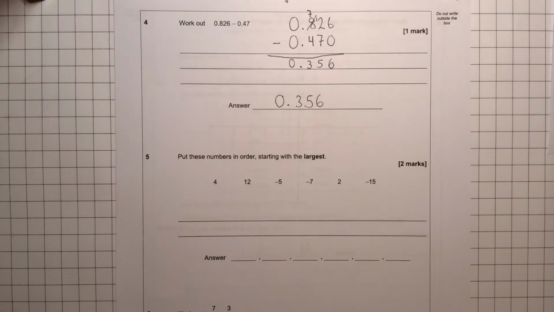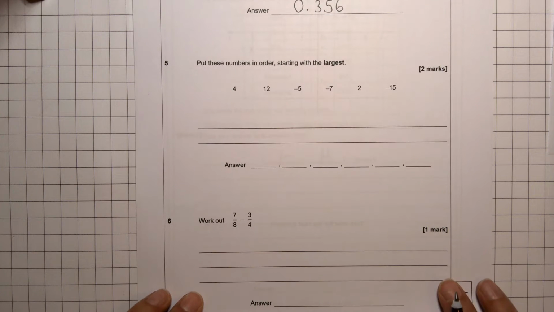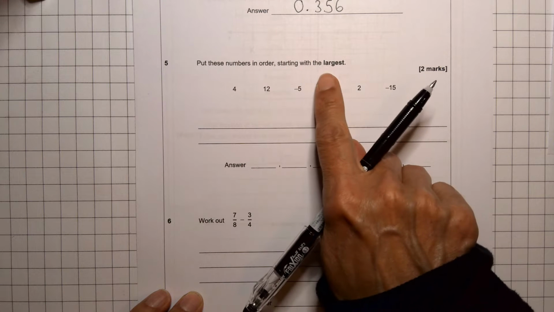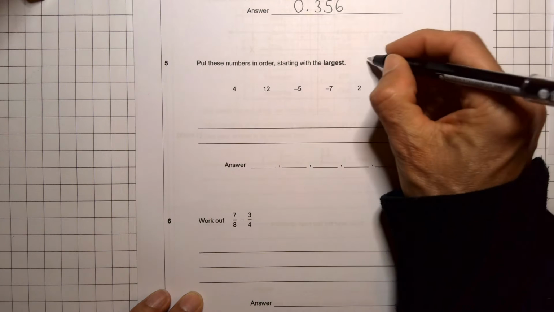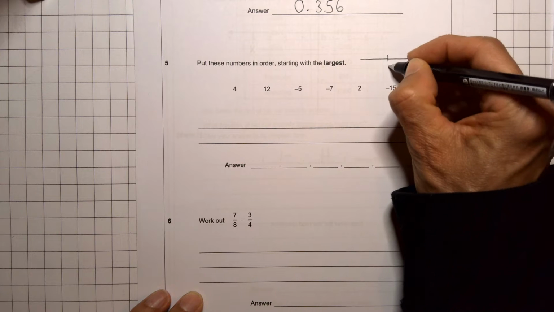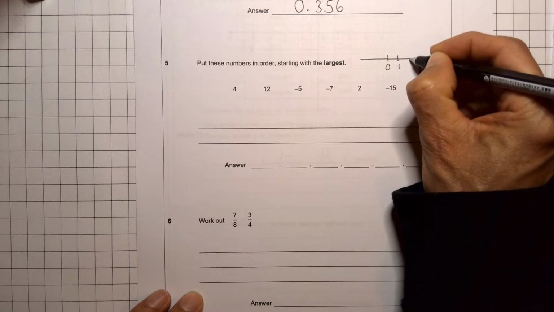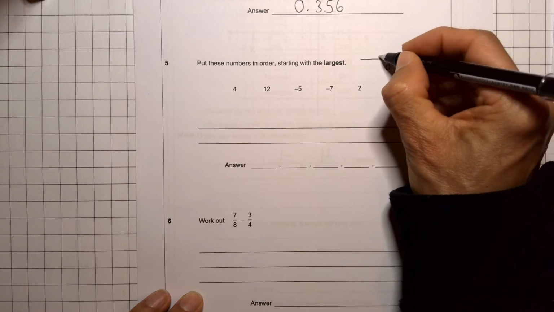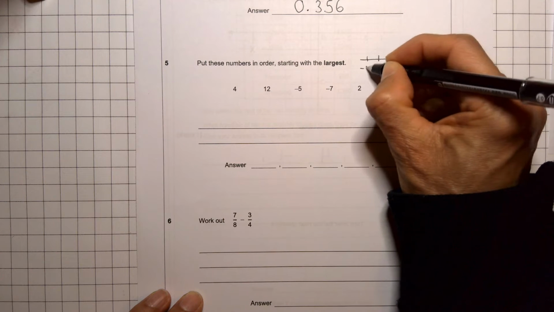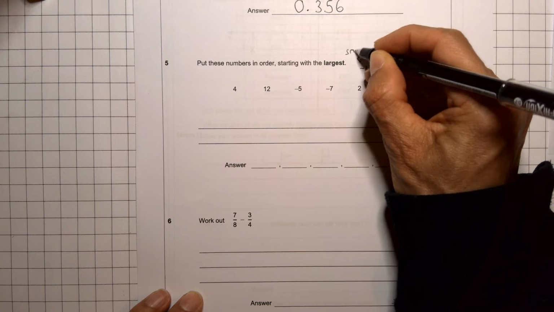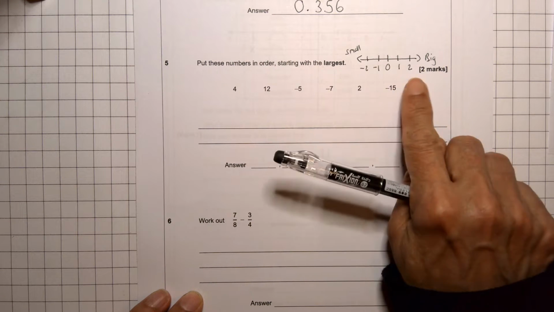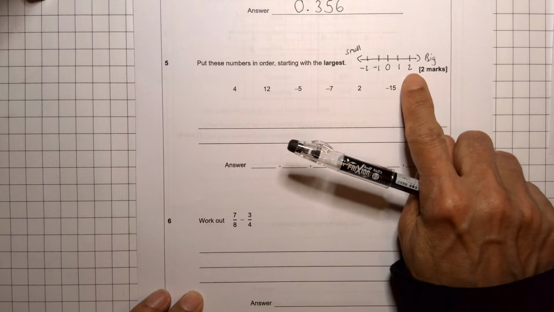Right, we're now on to putting some numbers in order. In question 5, we have a list of numbers, and they want them put in order, starting with the largest. So this is where you have to remember that on a number line, you'd have 0, and the numbers get bigger the more you go this way, and they get smaller the more you go that way. In other words, the more negative it is, the smaller it is, and the bigger on this side, the bigger it gets. That's kind of obvious.